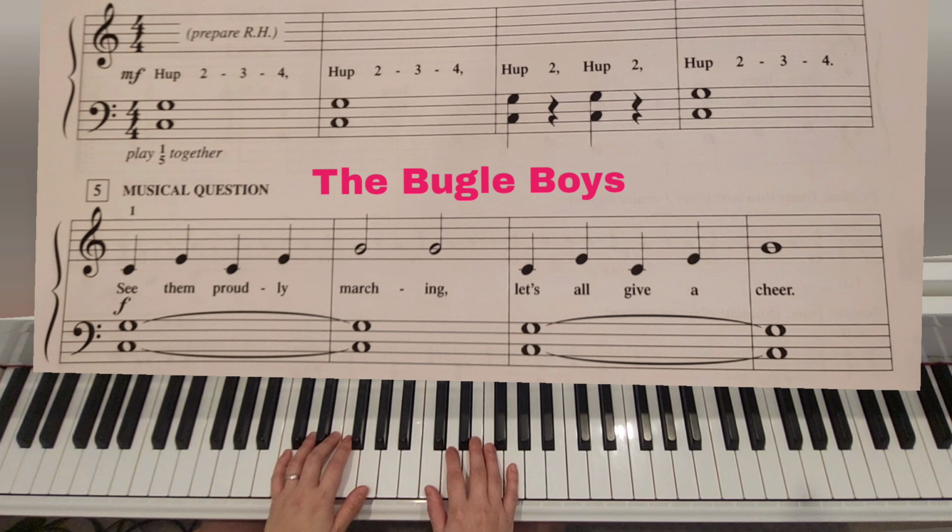The Bug Boy. This song is only skipping on the line. Start from left hand. 2, 3, 4. 2, 3, 4. Rest, rest. 2, 3. Start right hand.